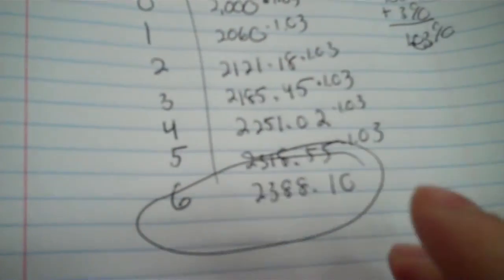You put 54 or 55, I don't really care. And then the 6th year gives us our answer, so times 1.03. $2,388.10. Okay, and that's our answer.